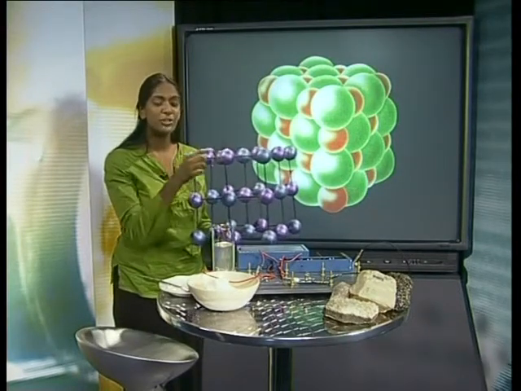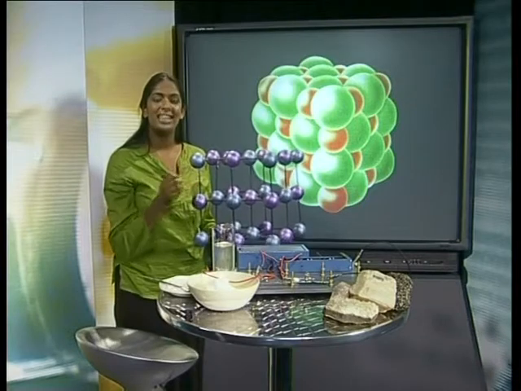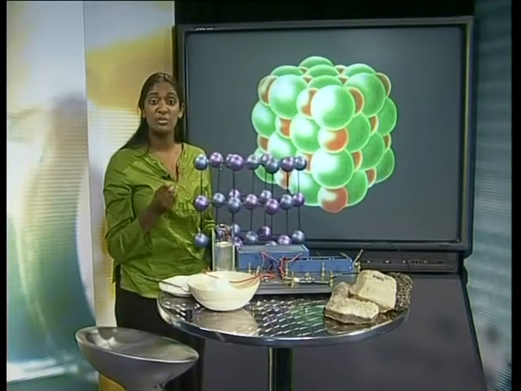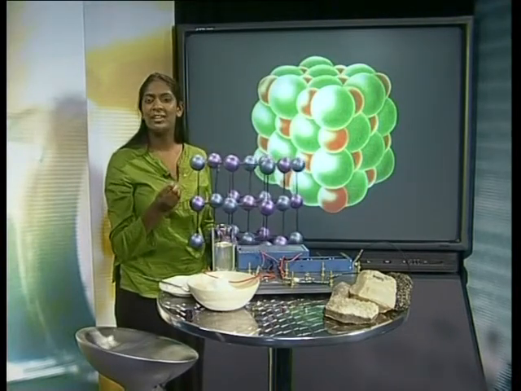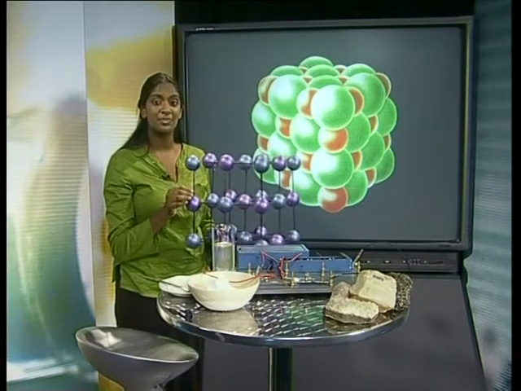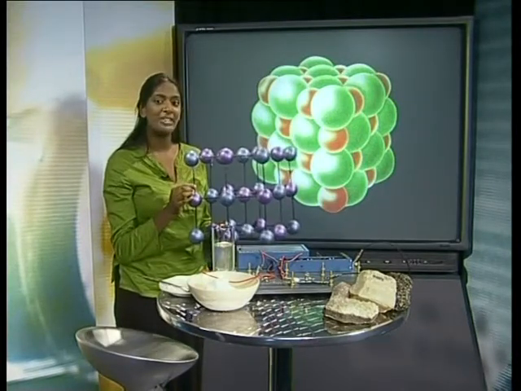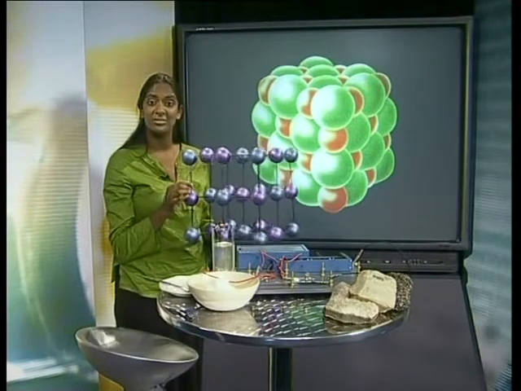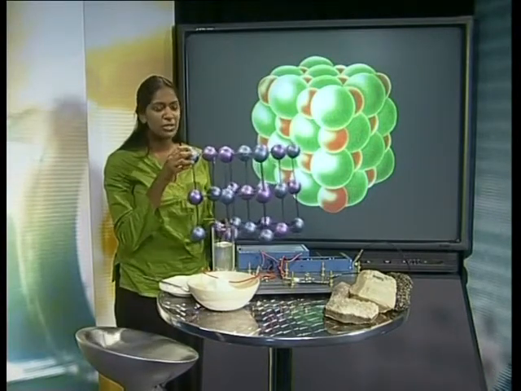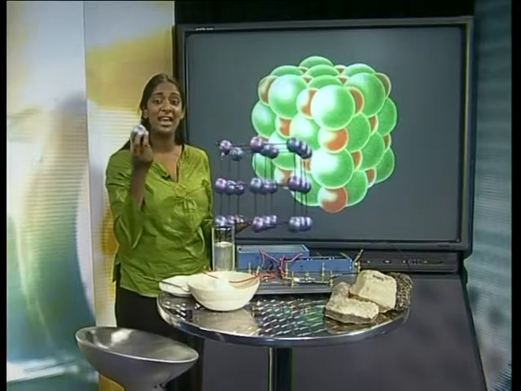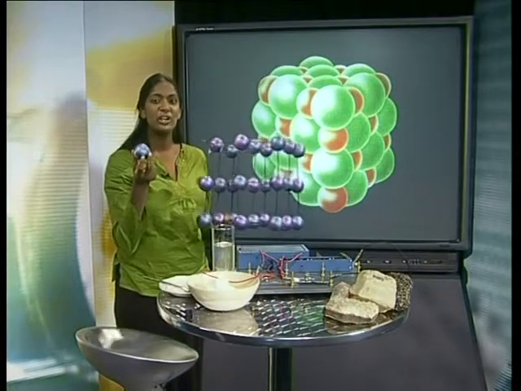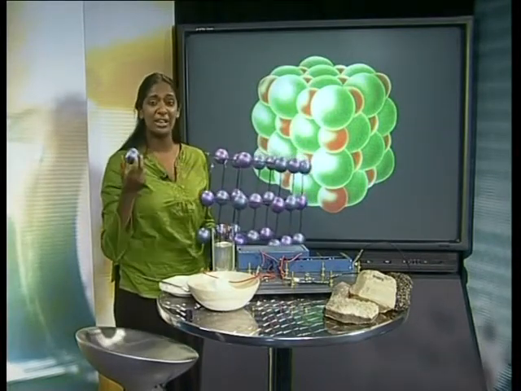But these charged particles cannot move. The electrostatic forces of attraction between the ions hold these ions in a very rigid lattice. That's why this compound is not a conductor as a solid. But if it were possible to weaken the forces between the ions, then these charged particles could move quite freely.